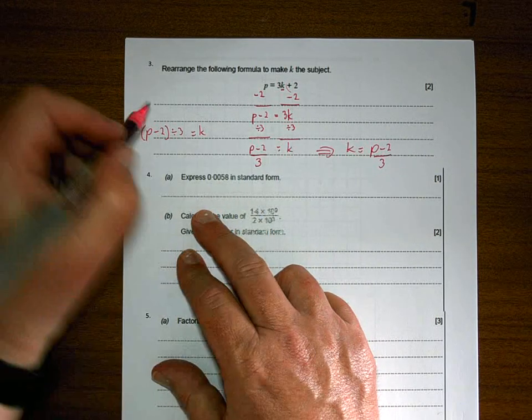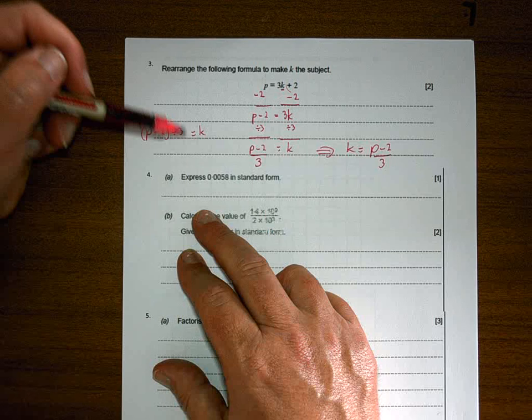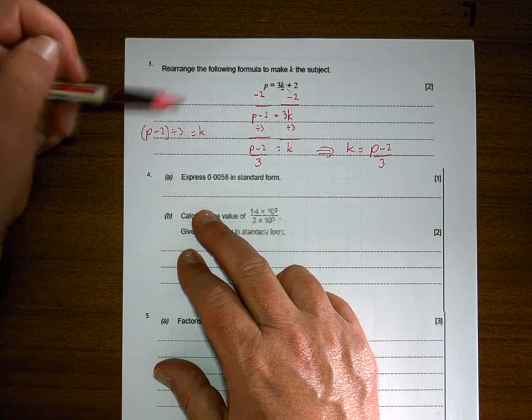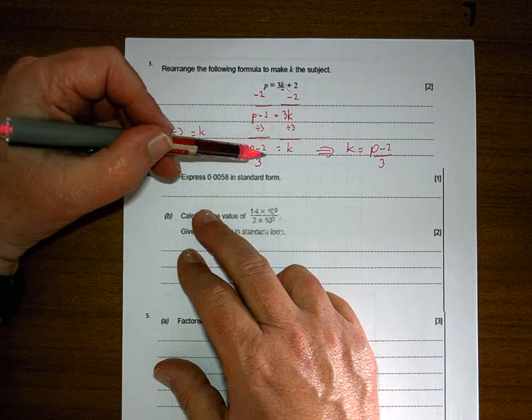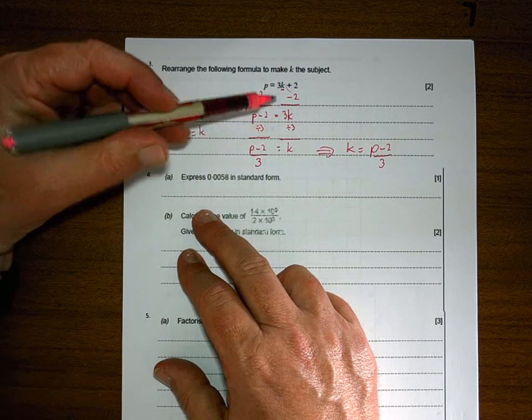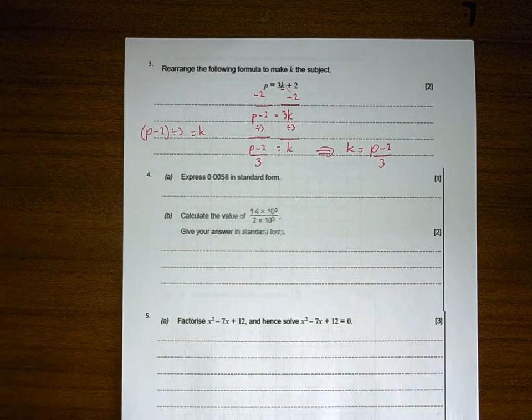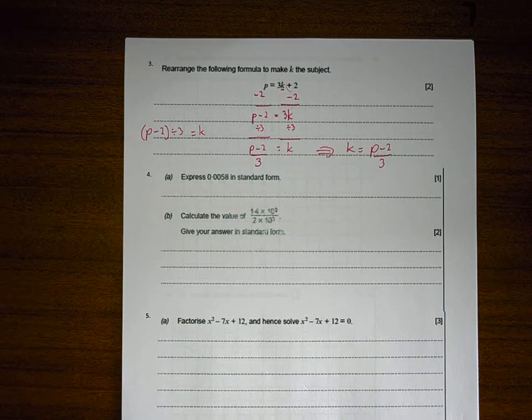So the main thing is this: divide, when written like that, is arithmetic. In algebra, when we divide, we actually write it as a fraction with the divisor, the thing we're dividing by, underneath. That's just something to be careful of.